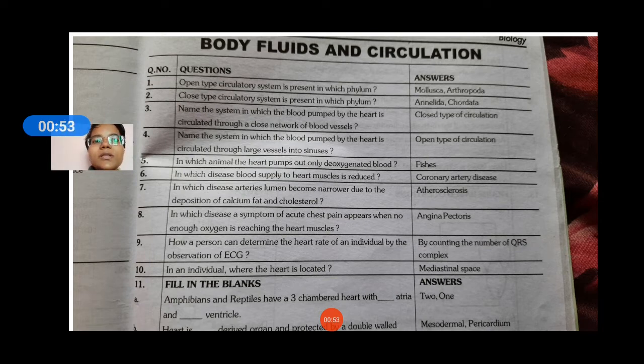In which animal the heart pumps out only deoxygenated blood? It's fishes.